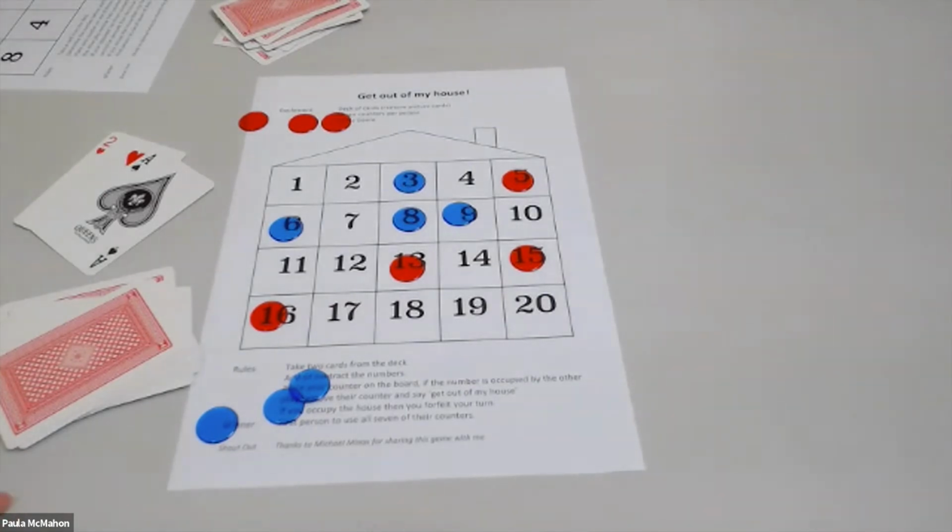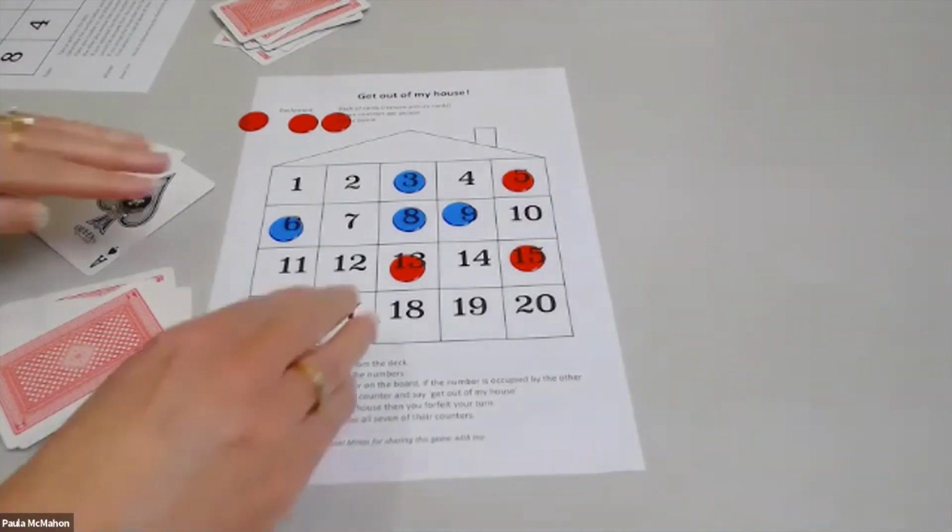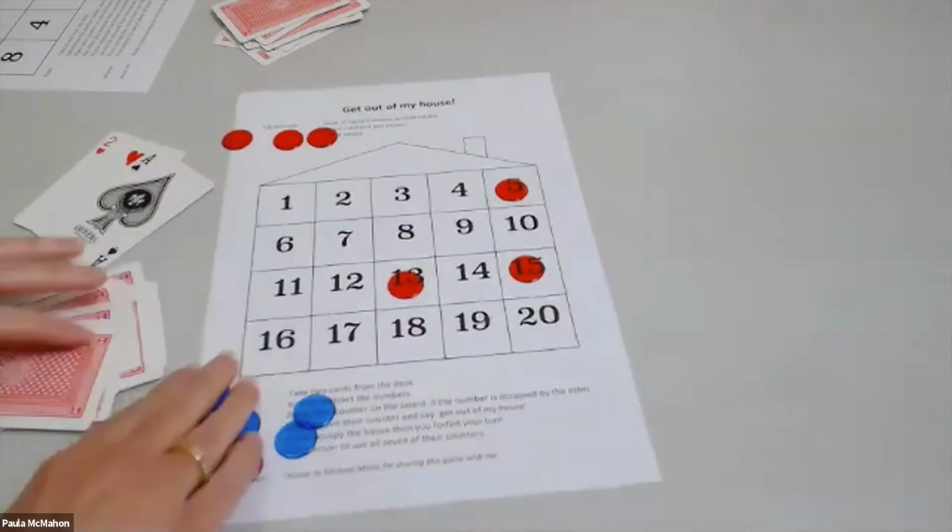You want to step the game up a little bit. Okay, change the numbers on the board and do multiplication instead. And it can be done that way. Winner, first person to get rid of their 7 counters.